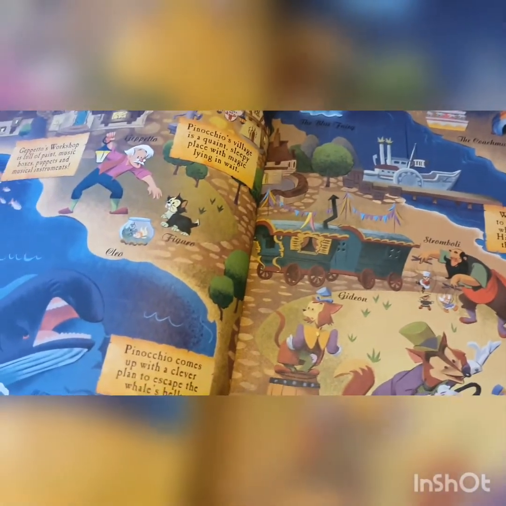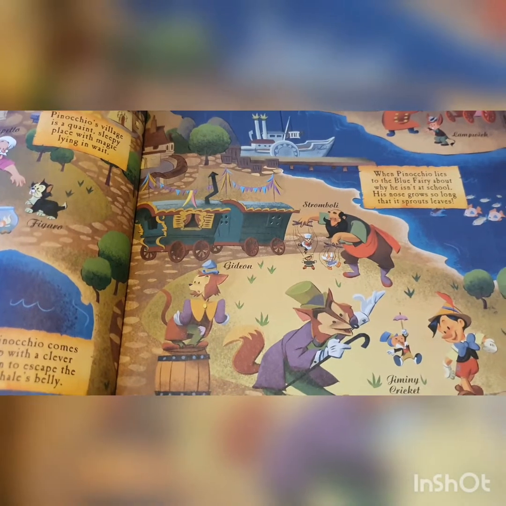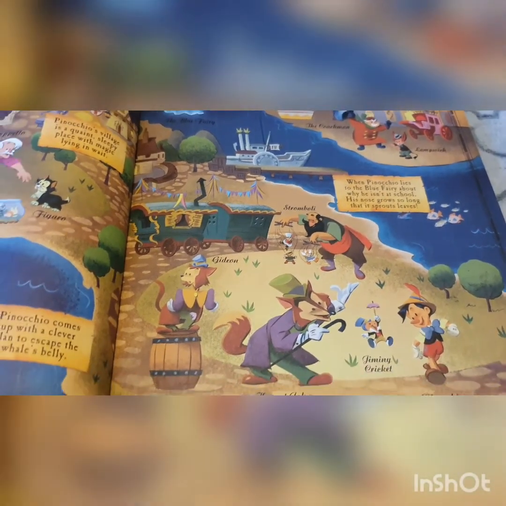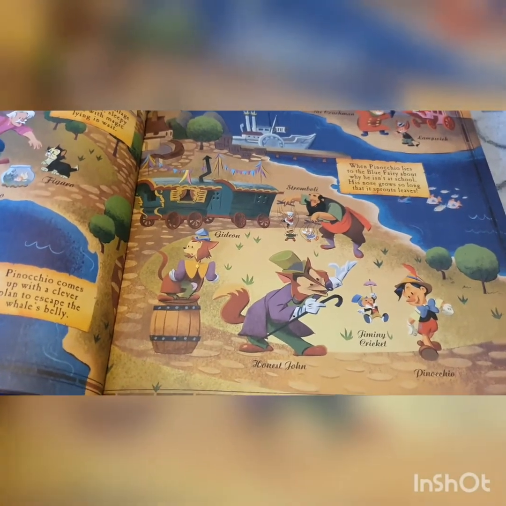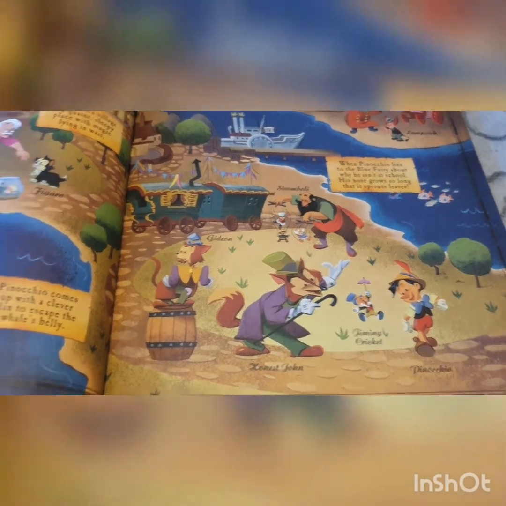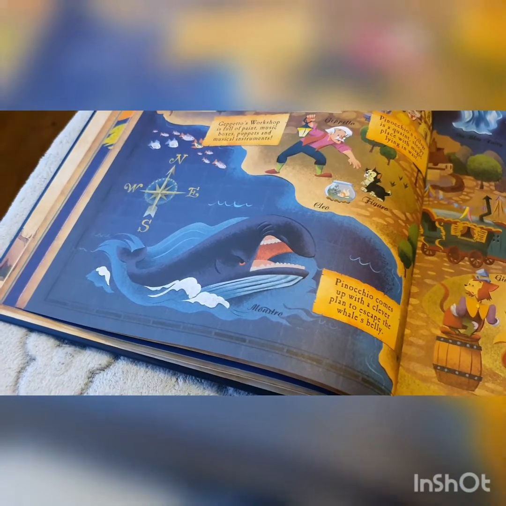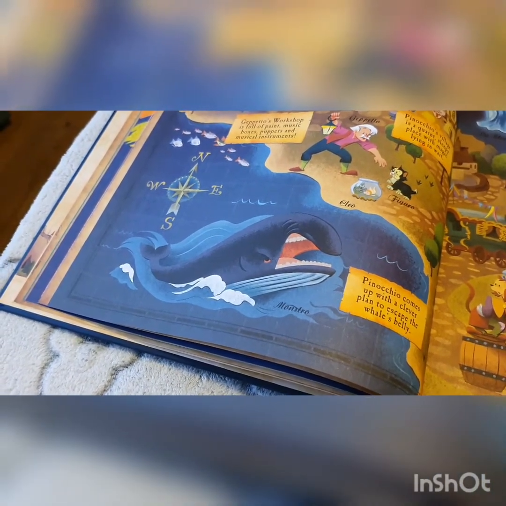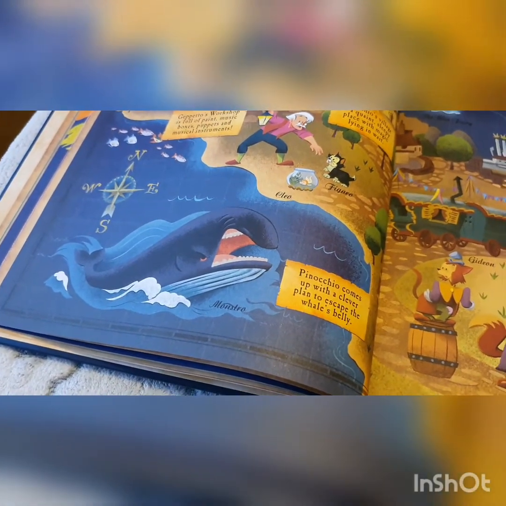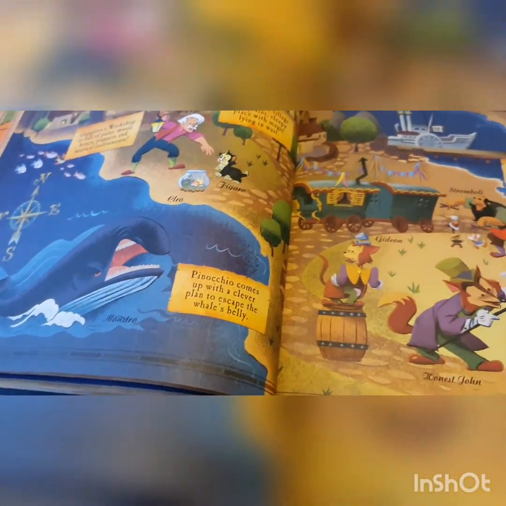And here we've got a kind of circusy look with Stromboli, and we've read that bit, and we can see Gideon, Honest John, Jiminy Cricket, and Pinocchio with them trying to take him away. And we've also got Monstro, of course, a big whale, so it's going to be in the water, and it says Pinocchio comes up with a clever plan to escape the whale's belly.